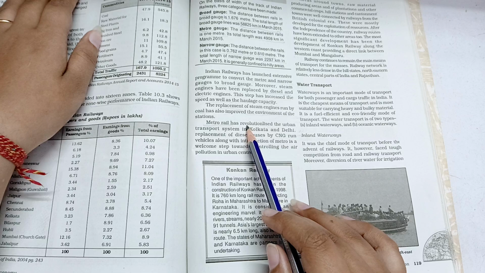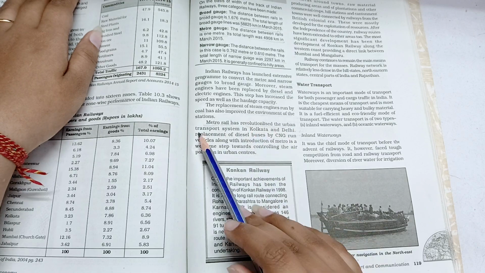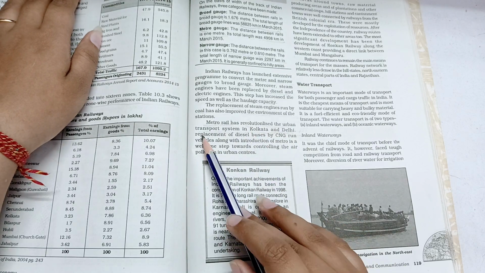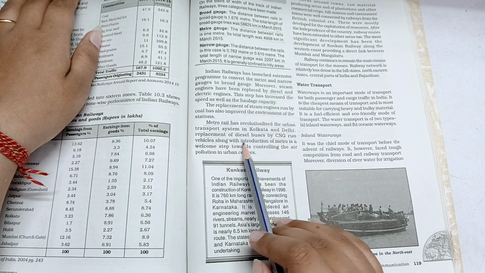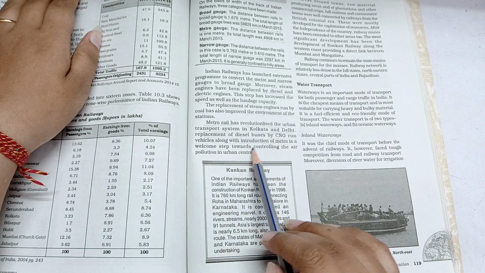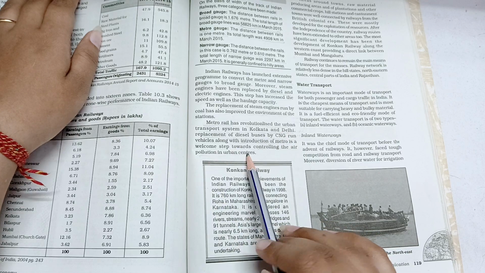Metro rail has revolutionized the urban transport system in Kolkata and Delhi. Replacement of diesel buses by CNG-run vehicles along with introduction of metro is a welcome step towards controlling air pollution in urban centers.